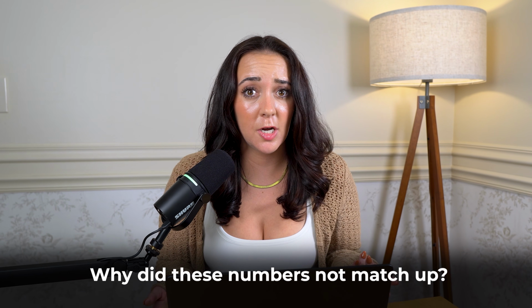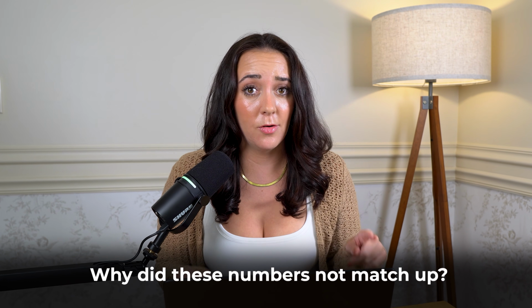So now you know how to find and fix null values and why IFNULL and COALESCE are absolute lifesavers. Understanding null values on a deeper level makes the difference between a data analyst who kind of understands data and a really good data analyst. If you've ever gotten the question from a stakeholder, why do these numbers not match up, it could be because of hidden null values.